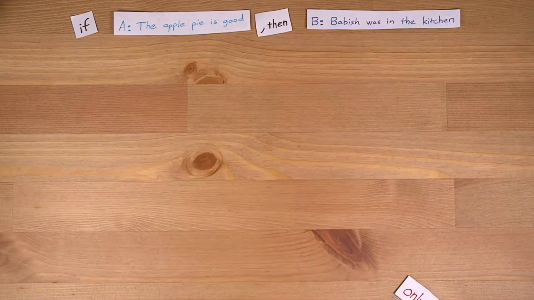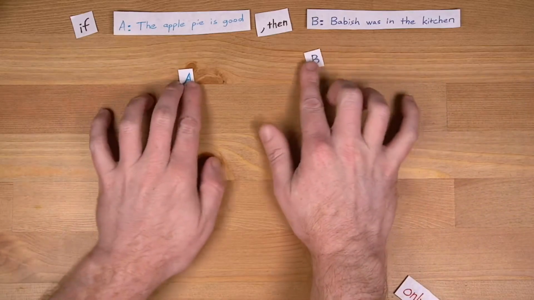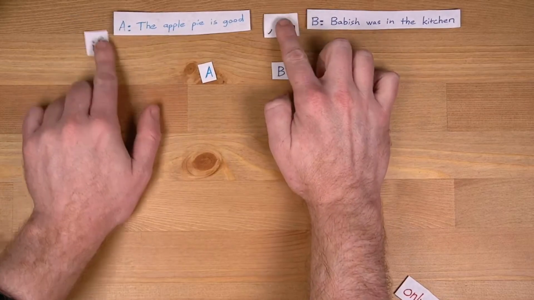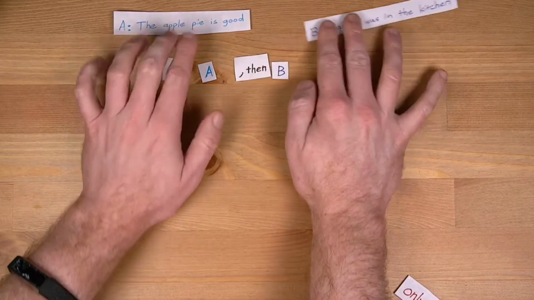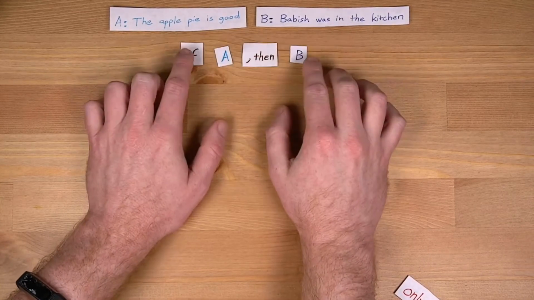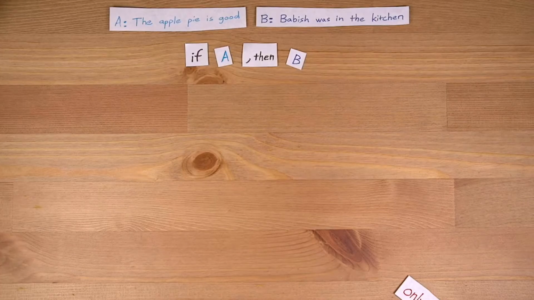If the apple pie is good, then Babish was in the kitchen. And of course, we can just use our capital letters to represent our atomic statements. So then that will become like that. If A, then B. That's just a standard form of a conditional statement.